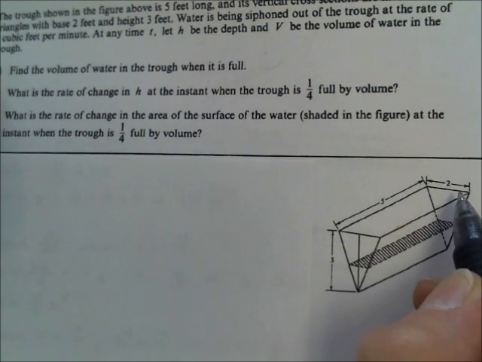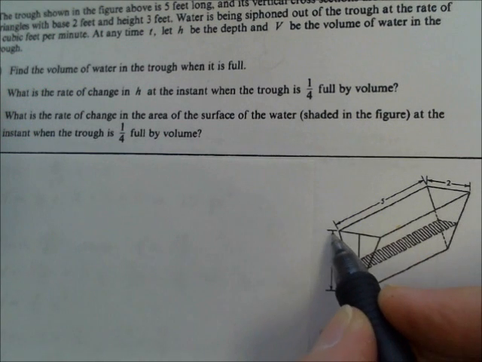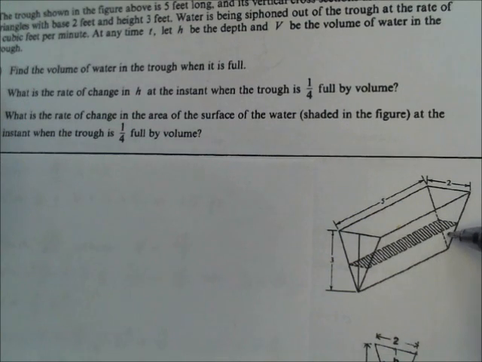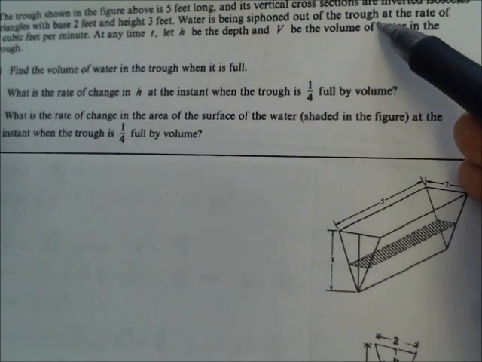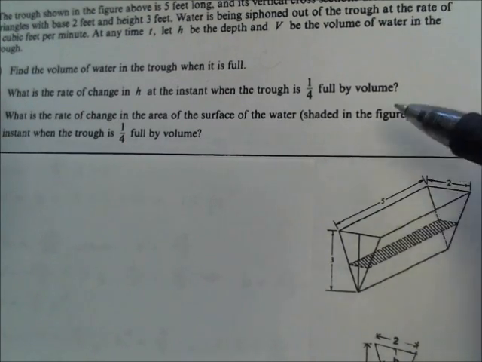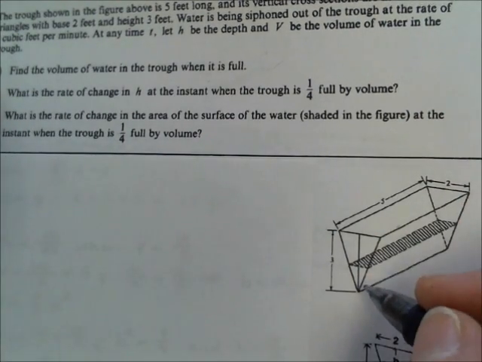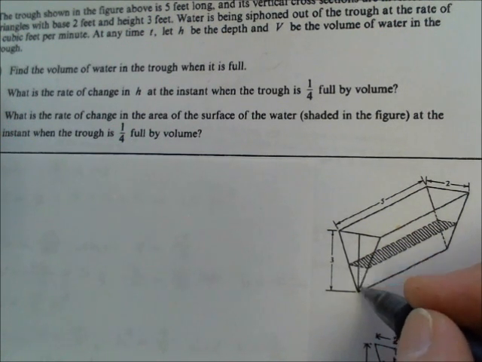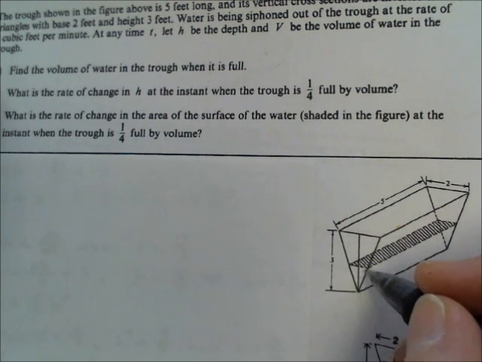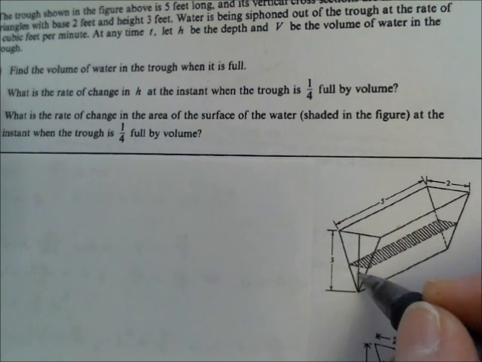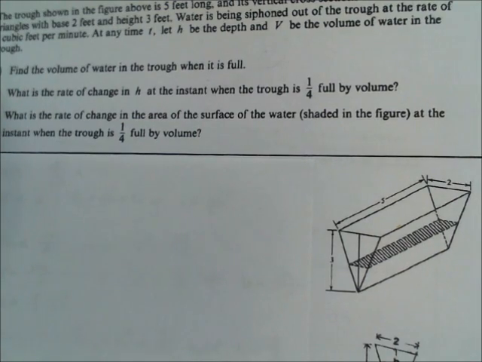I'll show you over here. Its base is 2 feet, and the height is 3 feet. Now what's happening with this trough is there's water down here at the bottom of it, and water is being siphoned out of this trough 2 cubic feet per minute. At any time t, we're going to let h be the depth of the water. So this little height right here is the h value, and v is the volume of the water in the trough. So the trough is not full in this picture. It's only like a third of the way up.